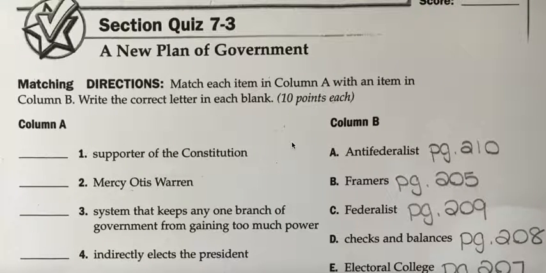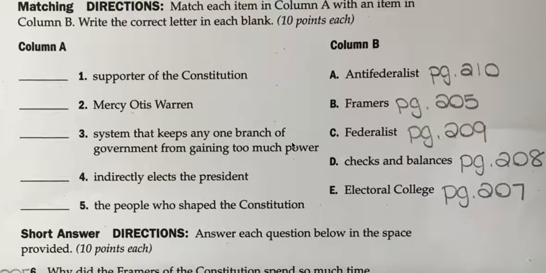This is the quiz for Chapter 7, Section 3, A New Plan of Government. We're going to start at the top, which is matching. The directions just say match each item in column A with an item in column B. Write the correct letter in each blank.